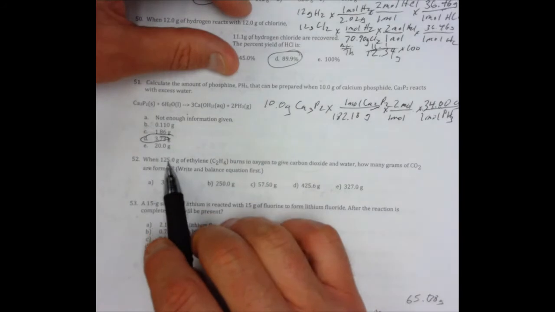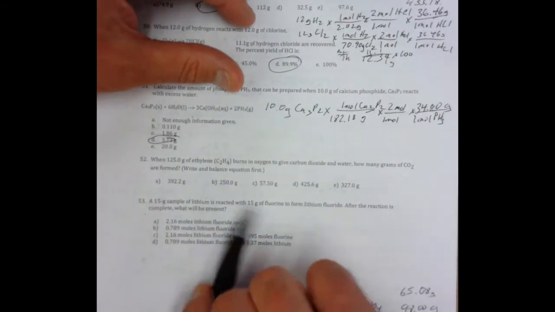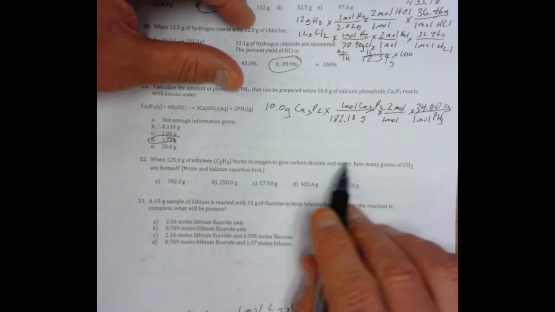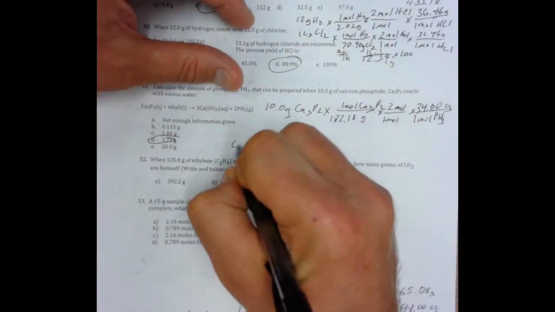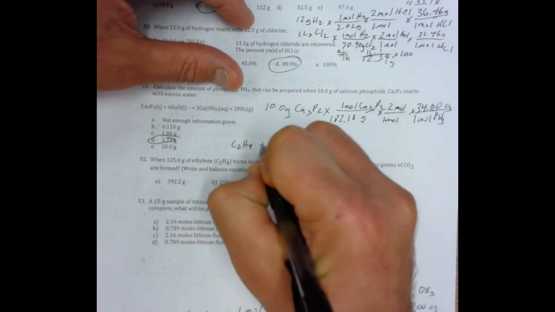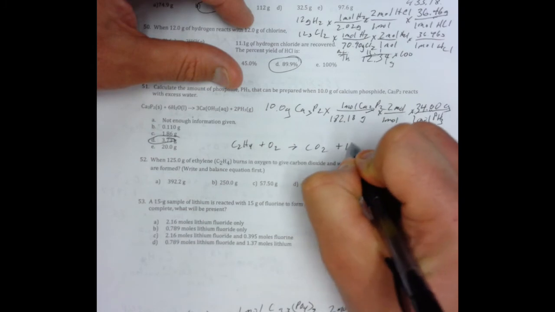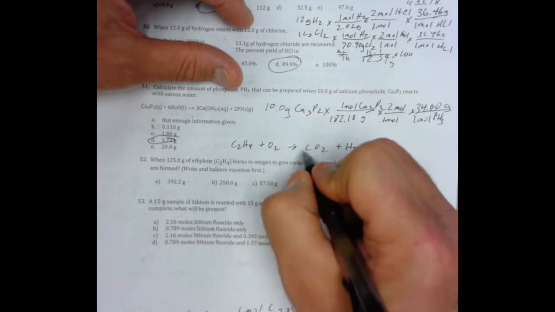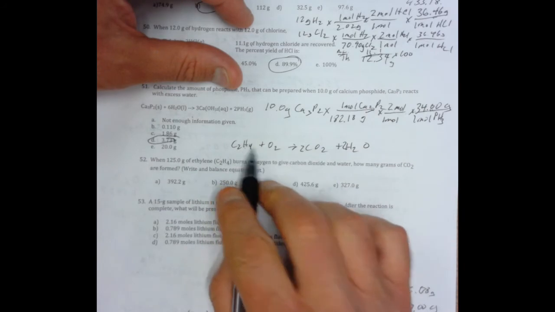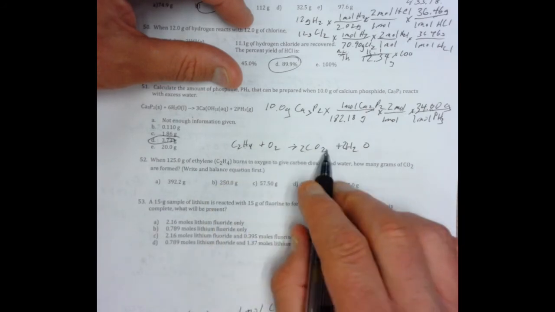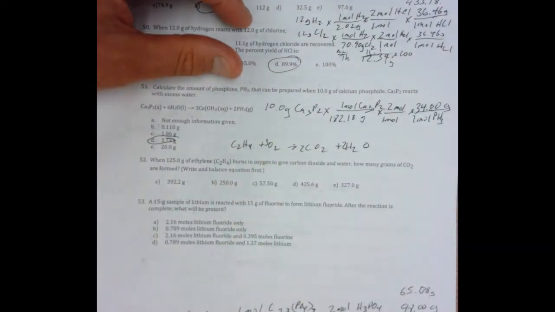When 125.0 grams of ethane burns in oxygen to give carbon dioxide, how many grams of carbon dioxide is formed? C2H4 plus O2 yields CO2 plus H2O. 2 there, so 2 there, 4 there, so 2 there. That gives us 4 plus 2, which is 6.